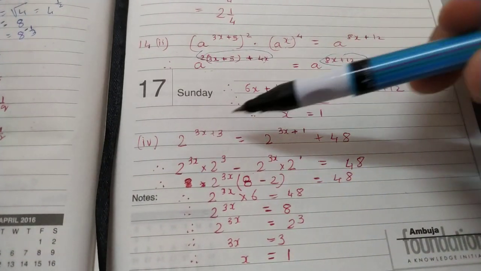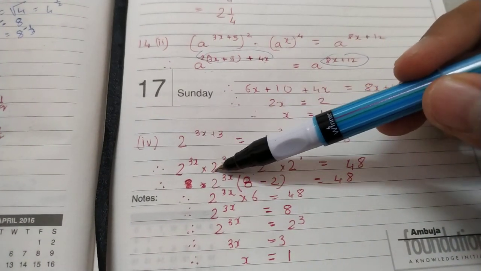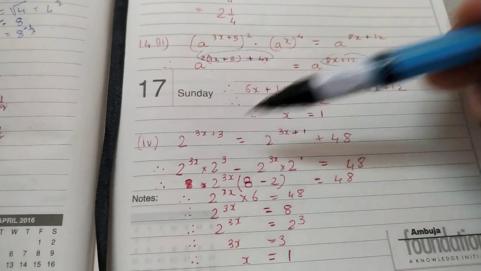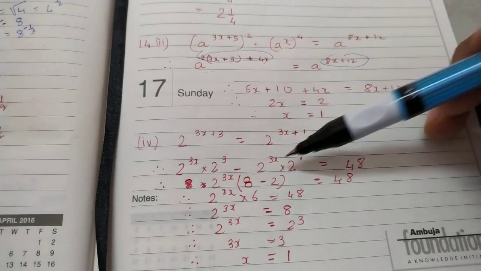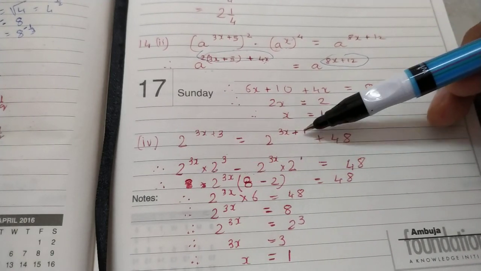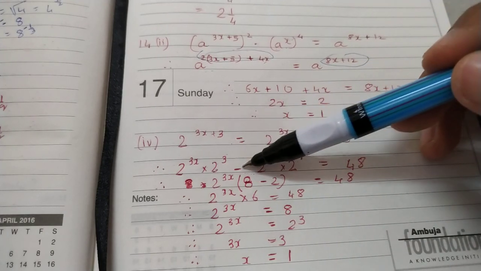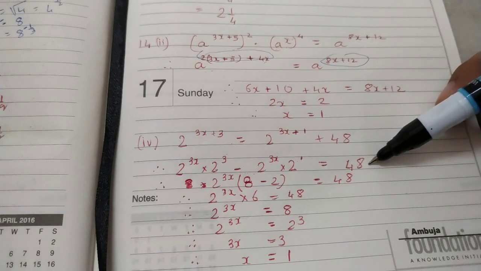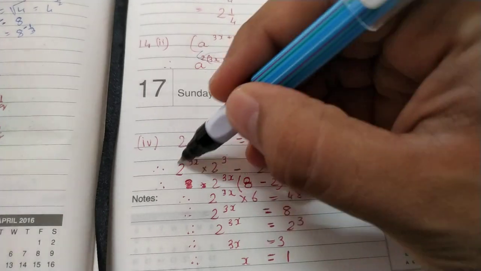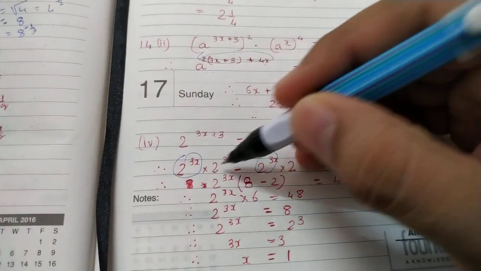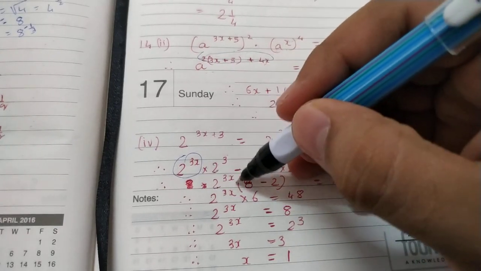So I've split them into 2 raised to 3x and 2 raised to 3. Similarly, I've split them also into 2 raised to 3x into 2 raised to 1. And I've shifted this to the left hand side. So this becomes minus here. 48 remains on the right hand side. Now I see that 2 raised to 3x is common between these two terms. So let's take it out common, and what is left is in brackets.